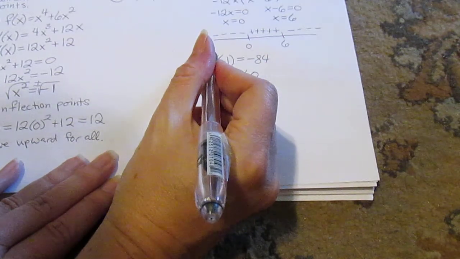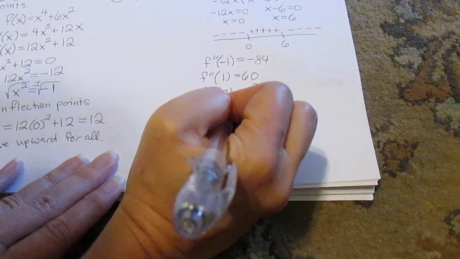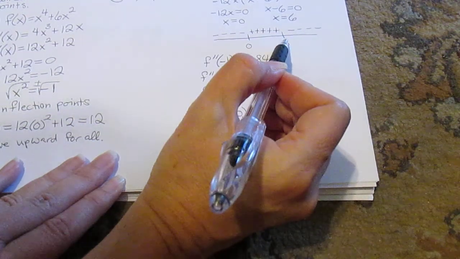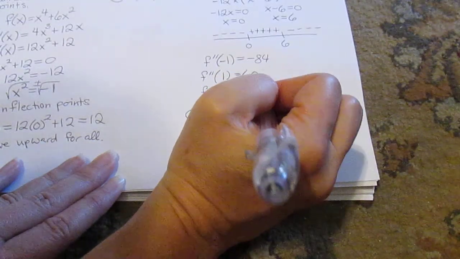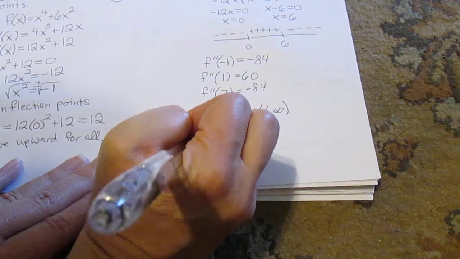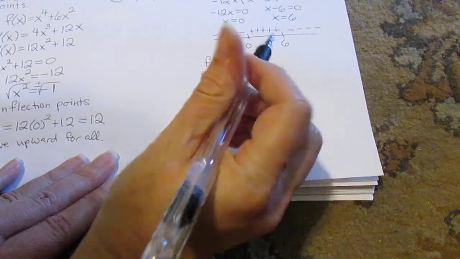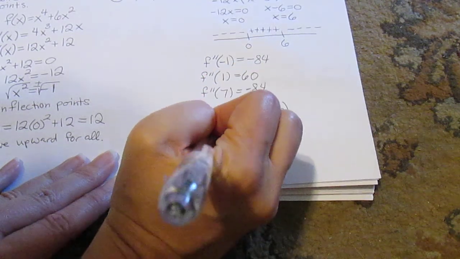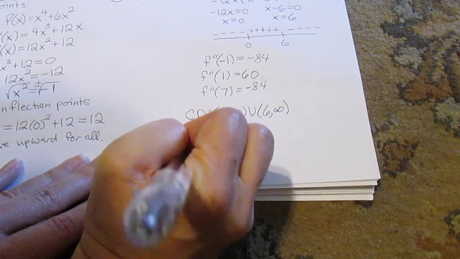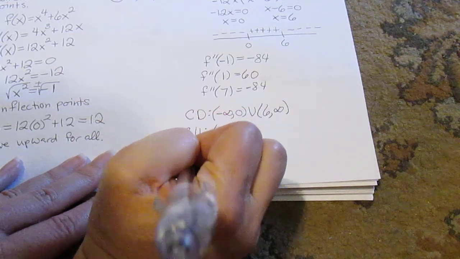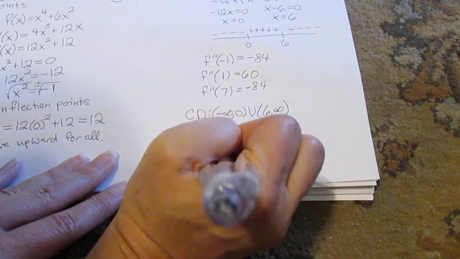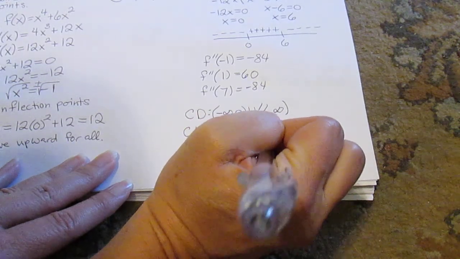So from negative infinity to 0, and 6 to infinity, concave upward, 0 to 6, and our inflection points at x equals 0 and x equals 6.